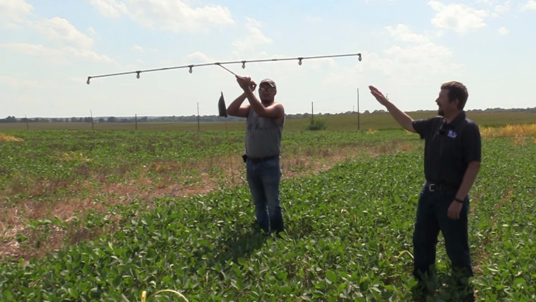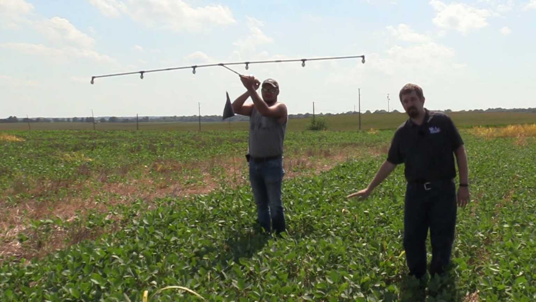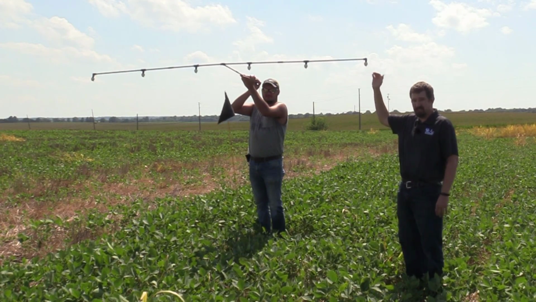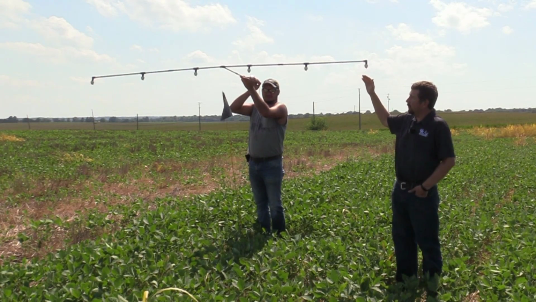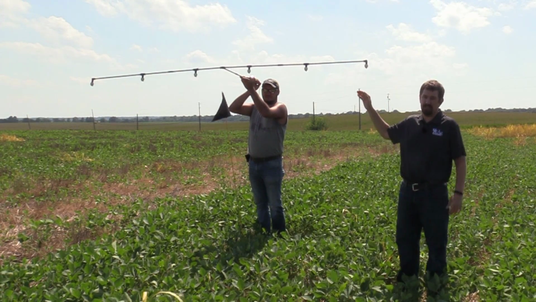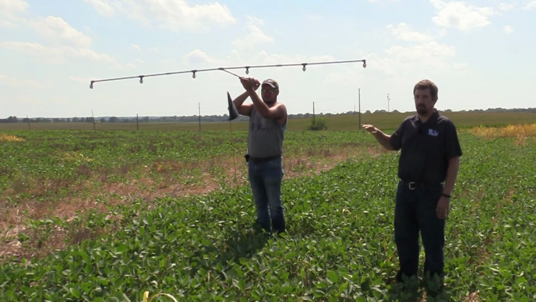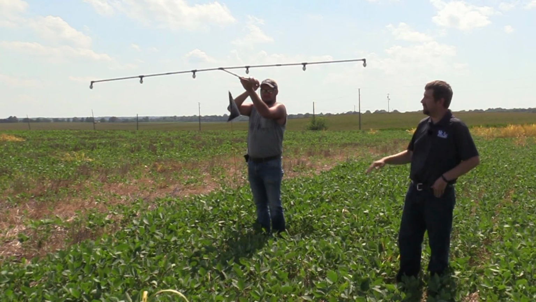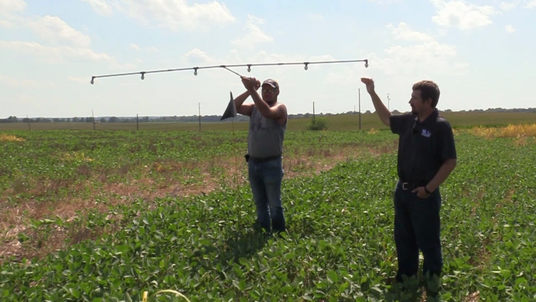Okay, the final height is 72 inches, so 6 foot off of that soybean canopy. I'm 6'1", so you can see it's above my head, but it's off the soybean canopy. This is really the worst case scenario. While this is much more comfortable for an applicator with that big boom, having to avoid obstacles and different elevations in the terrain, it is also the worst case scenario for drift.